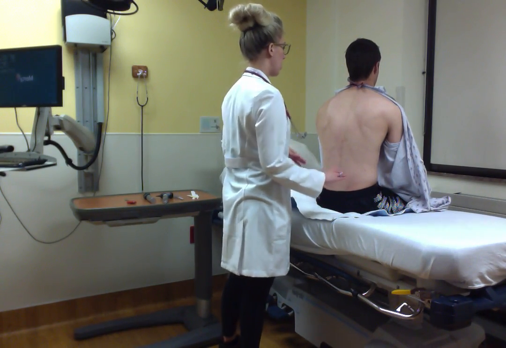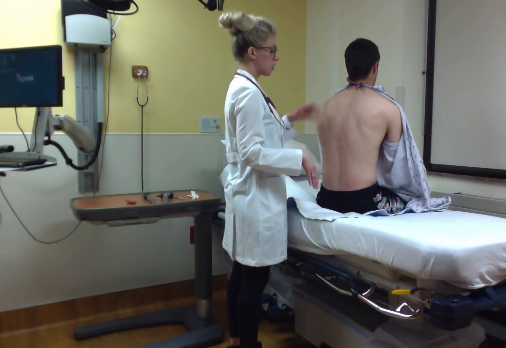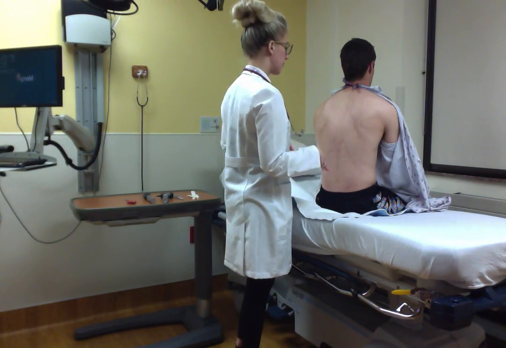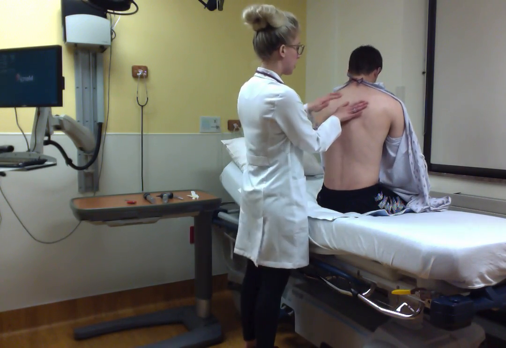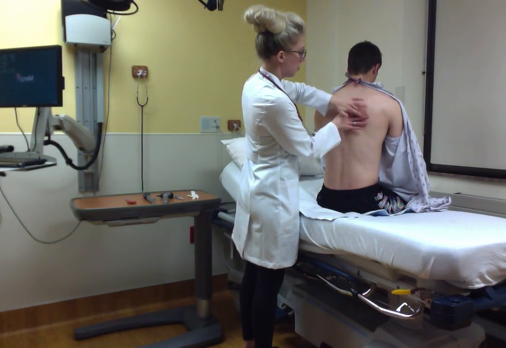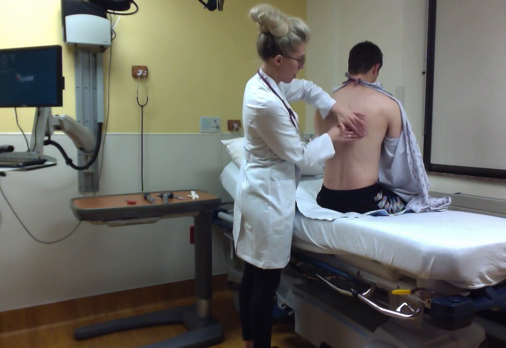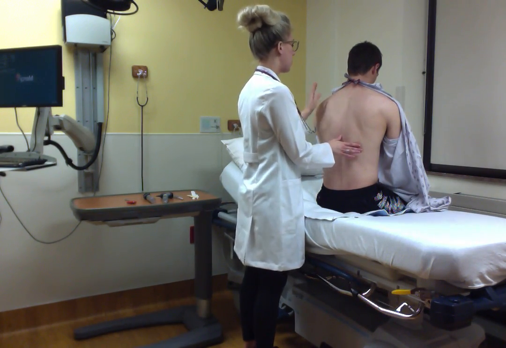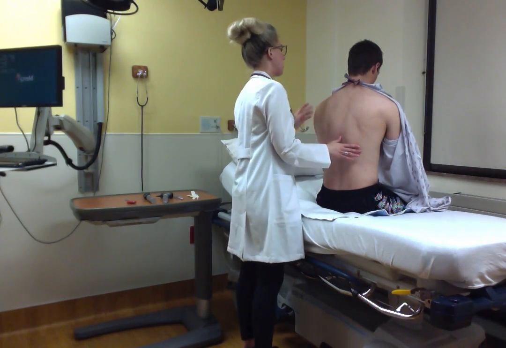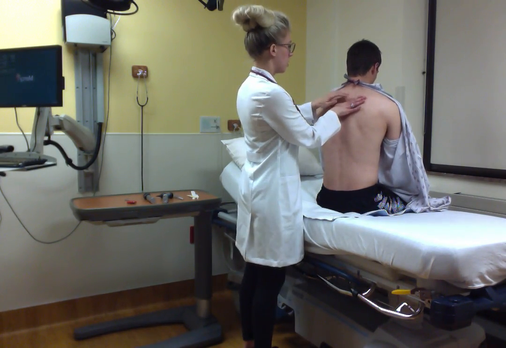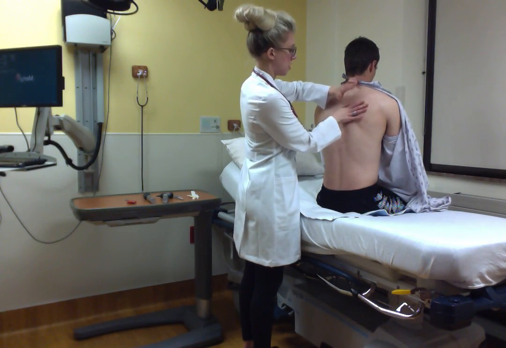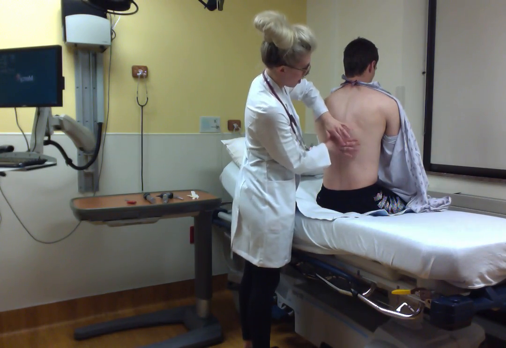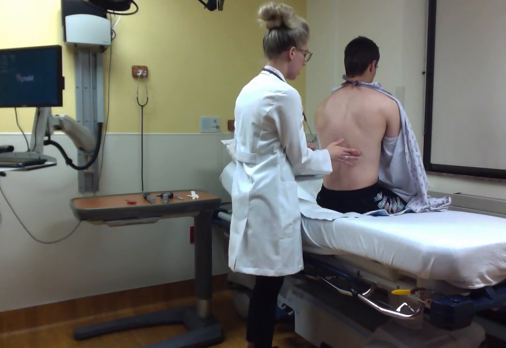I'm also going to check for diaphragmatic excursion, looking where the diaphragm lays versus with respirations at rest. To do that, I'm going to percuss from resonance to dullness. Okay. With that, I would have you take a deep breath. I'm going to do that once more. I'm going to have you take a deep breath and hold it. Okay. Okay, you can breathe.